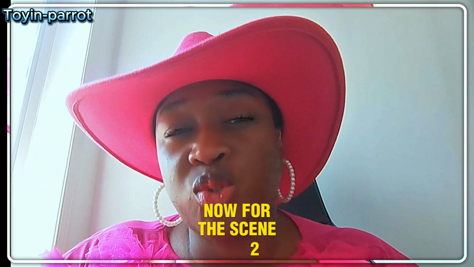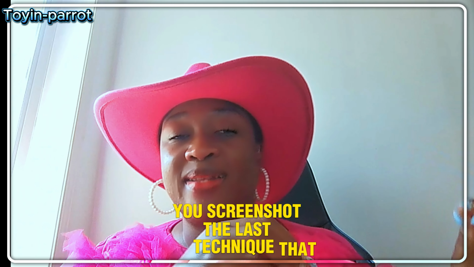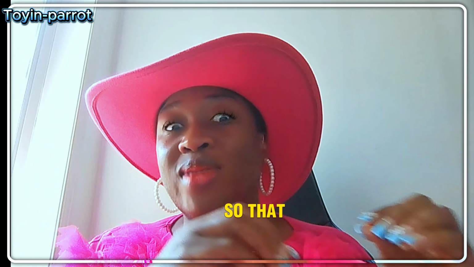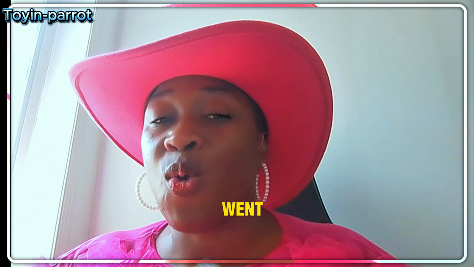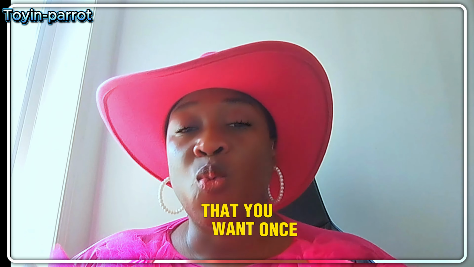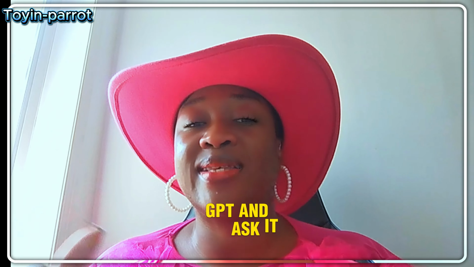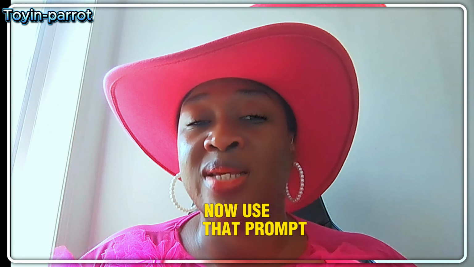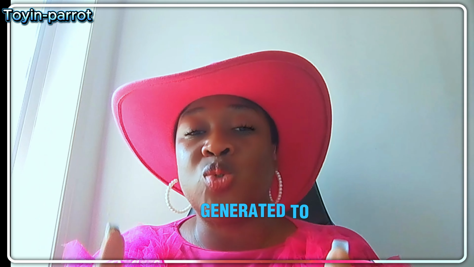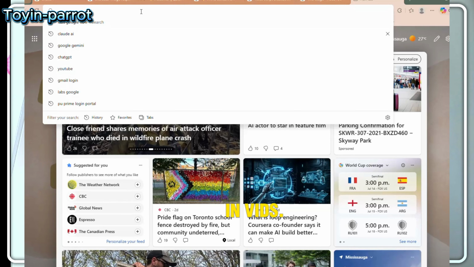Now, for scene 2, you screenshot the last technique that your avatar did so that it will be a continuous process and it will look like the activity went on for the duration of the period that you want. Once you screenshot that, you upload it back into ChatGPT and ask it to give you a prompt to do the next scene. Now, use that prompt that you generated to create your next video in Vids.new.